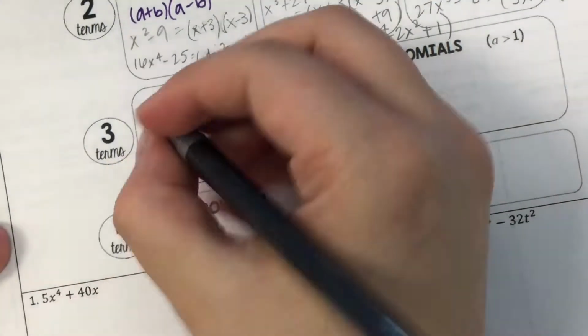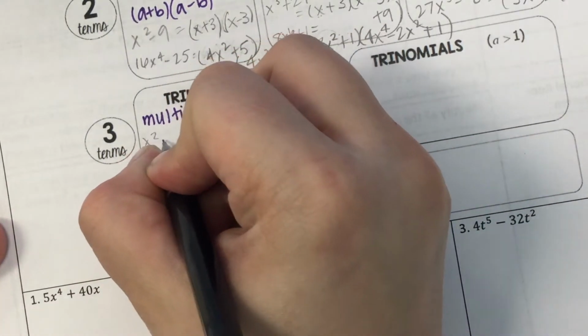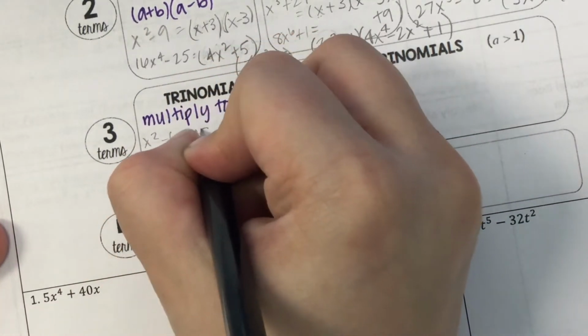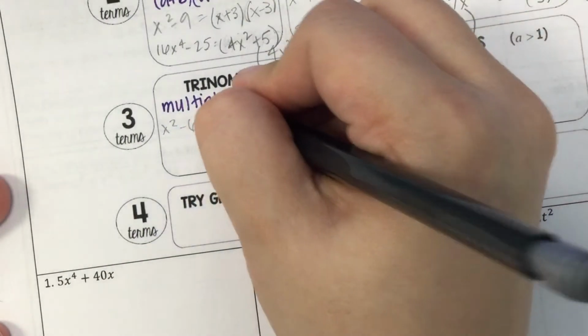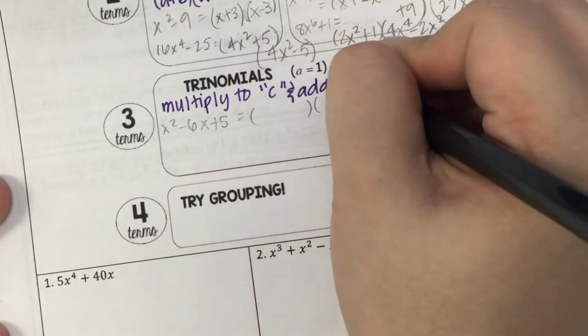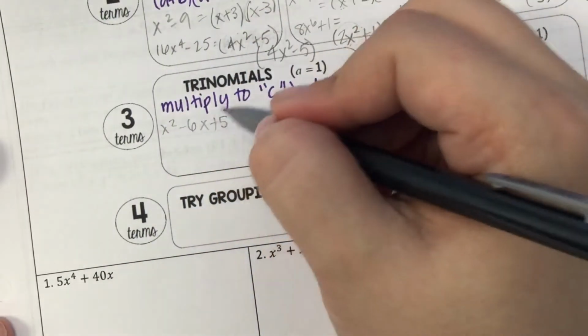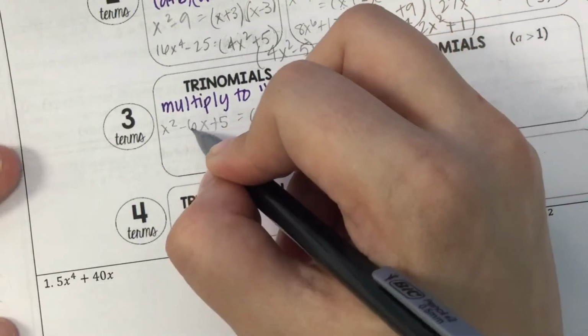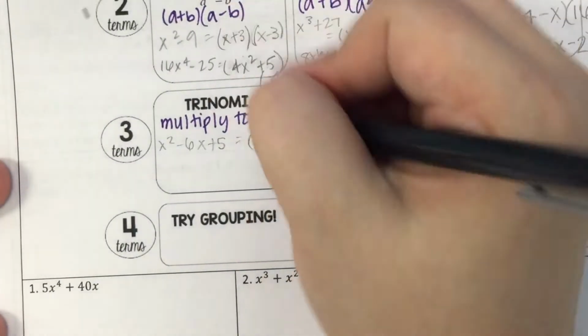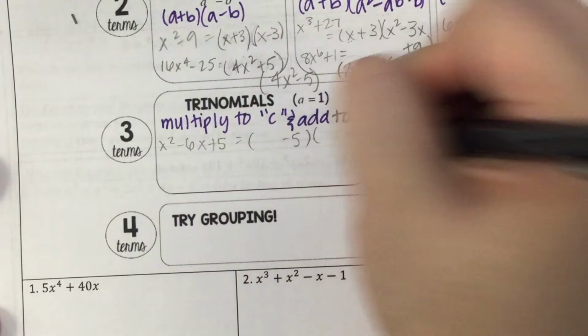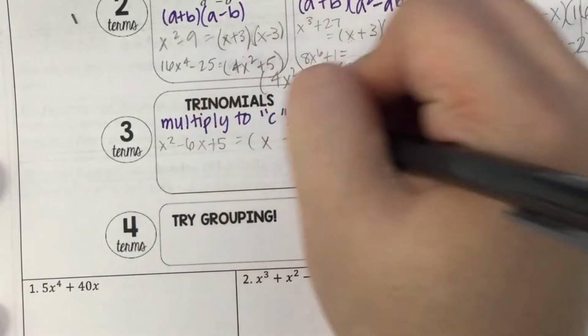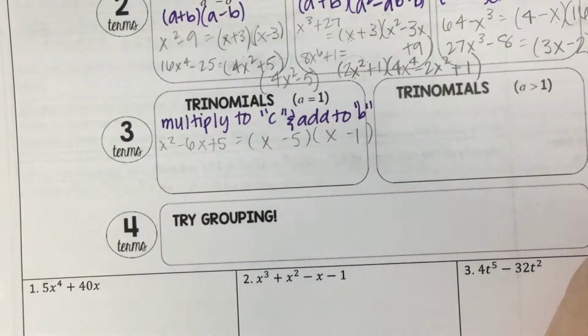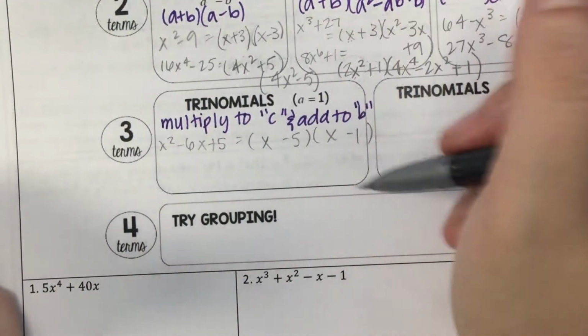So let's do a couple examples. x squared minus 6x plus 5. Okay, so what two numbers multiply to 5 and add to negative 6? Well, negative 5 and negative 1. And then x and x. And that's it. So that's a bit of review from last unit.